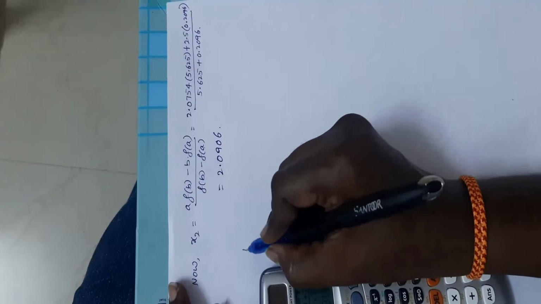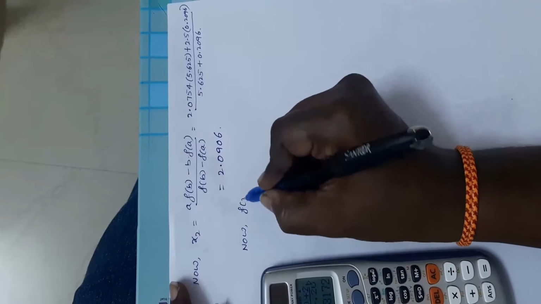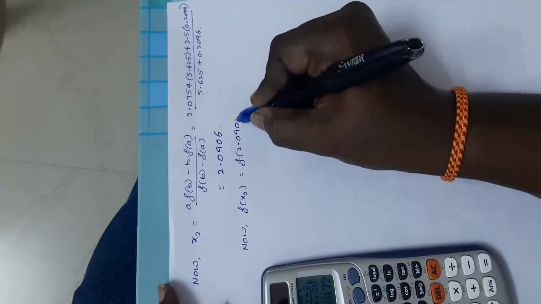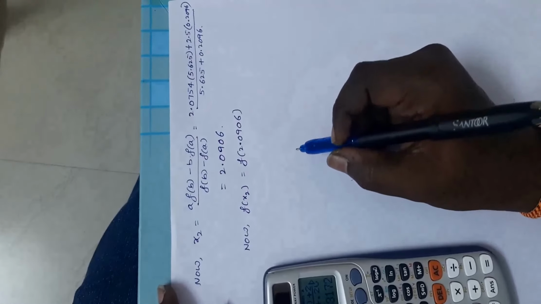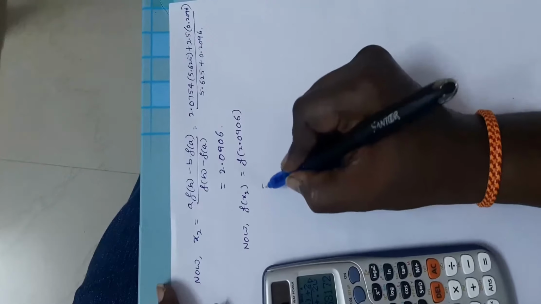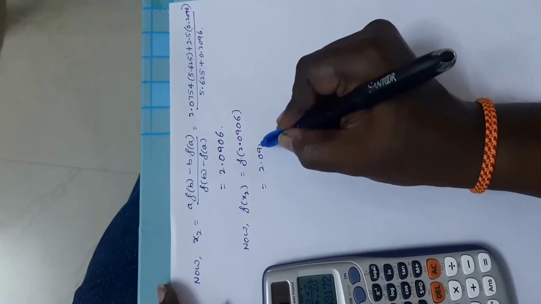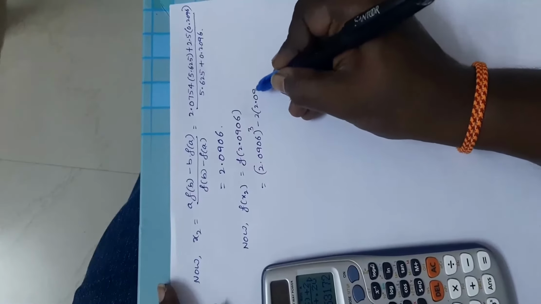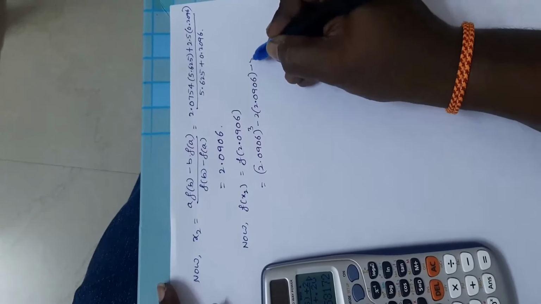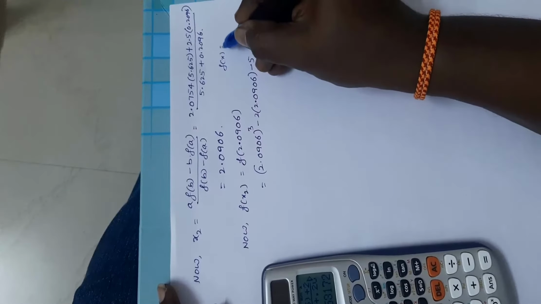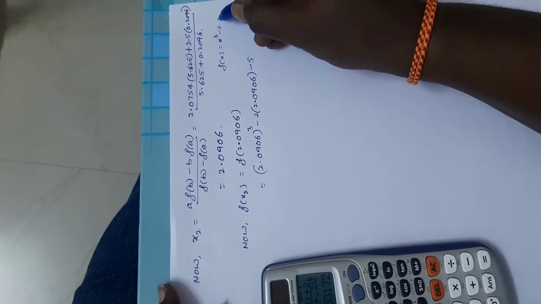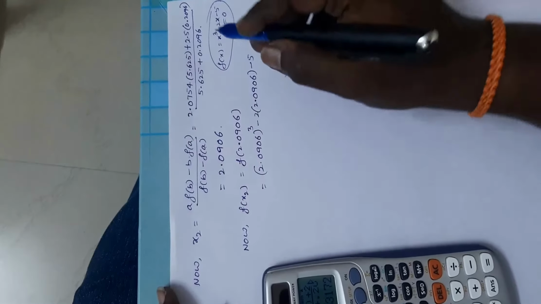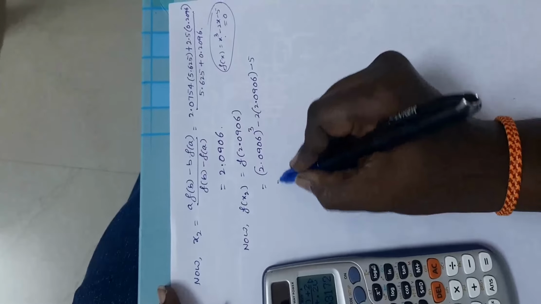Now calculate f of x2. What is f of x2? We have to substitute this new value in the given equation. If it is exactly 0, we can stop the problem with this step, okay, which is 2.0906 whole cube minus 2 times 2.0906 minus 5. Do not forget one thing, the given equation is f of x is equal to x cube minus 2x minus 5 is equal to 0. In this equation, I substitute this value here. Now, calculate this one.